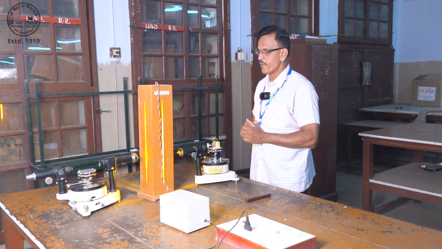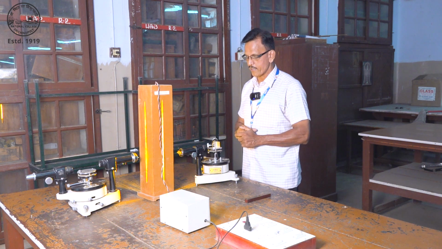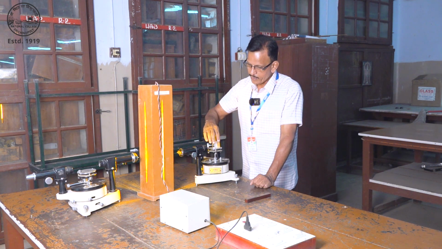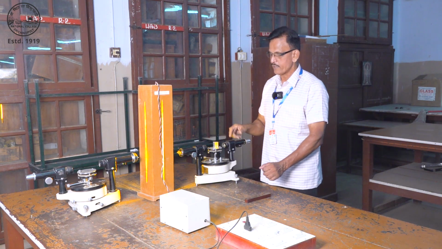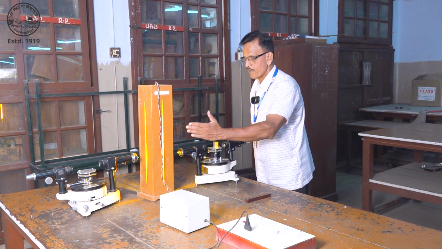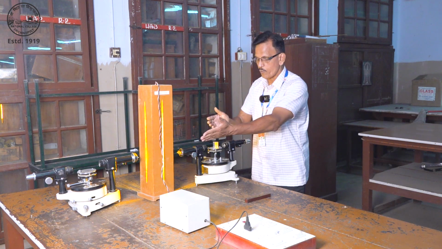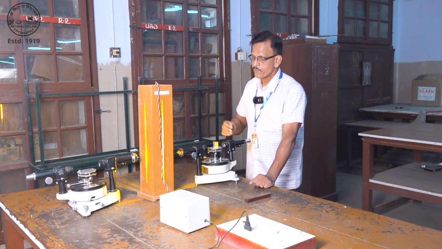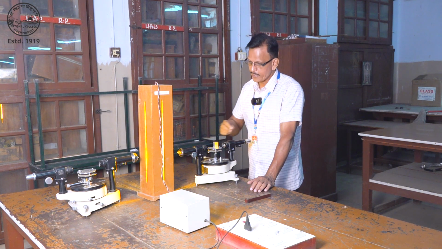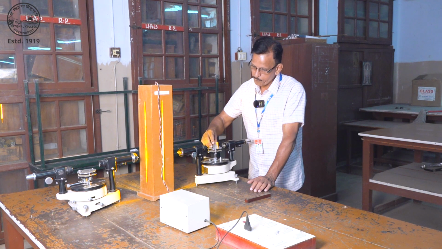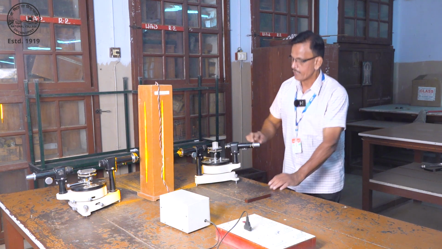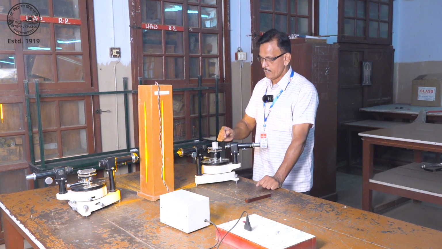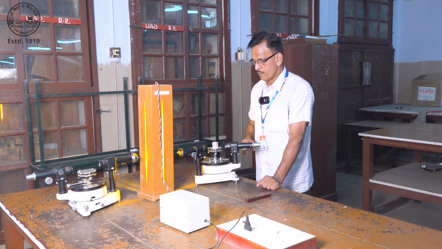The second part is you have to find capital D, the angle of minimum deviation. For that, you have to place the prism like this. Now you can see collimator, prism, telescope are collinear. But you have to take the refracted reading. You just place the prism like that. You bring the telescope here, and you will get the refracted ray.